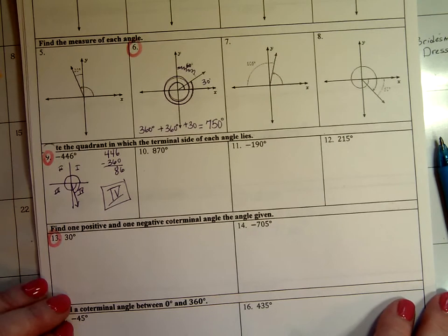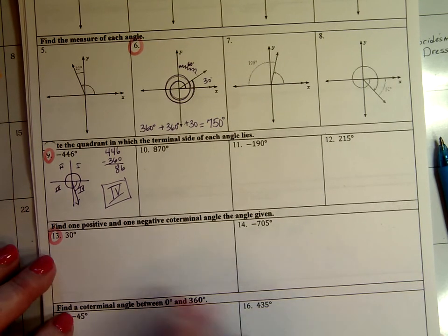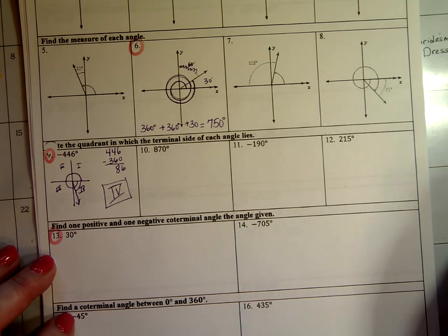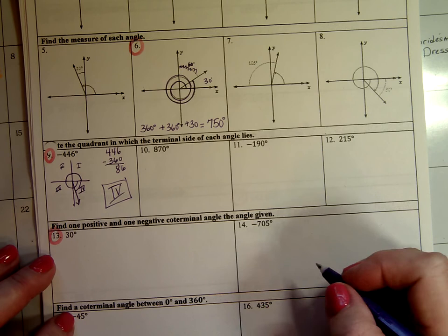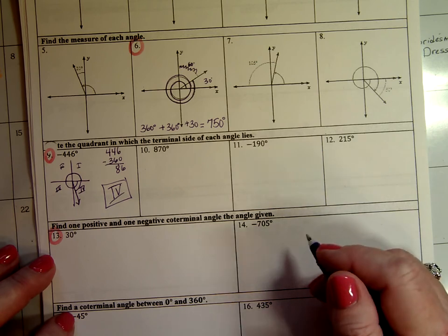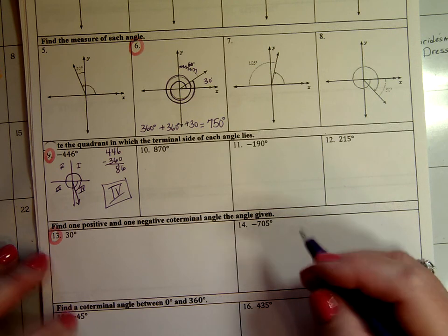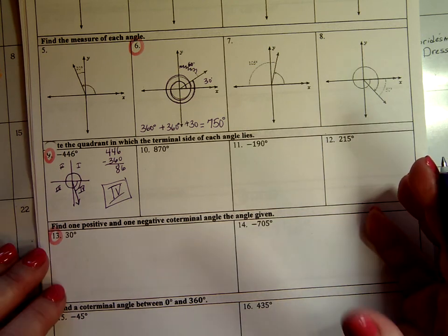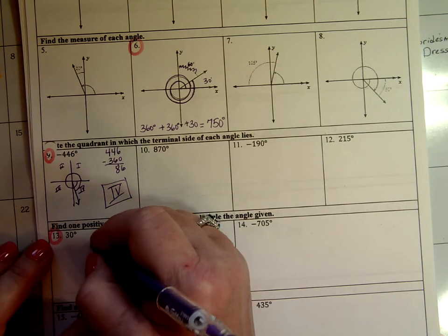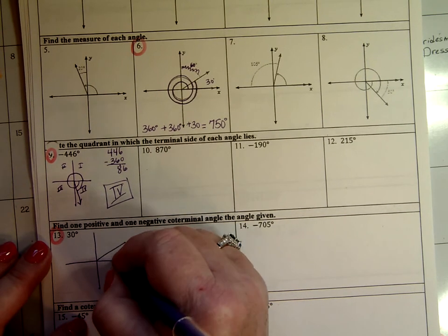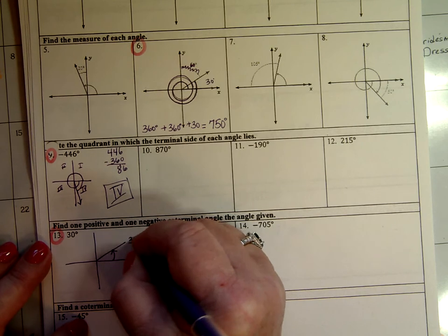Find one positive and one negative coterminal angle to the given angle, which, by the way, some kids don't have to draw the angle to be able to do this. If you don't need to draw it, don't draw it. I draw it. Even after all these bazillions of years of teaching, I'm still one that draws the picture. I want to see the visual. So here's my 30 degrees right here. I need one positive and one negative.